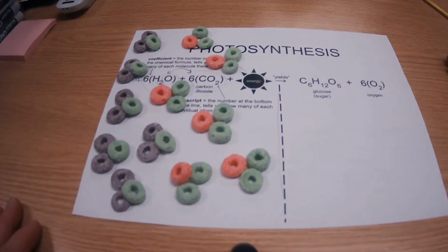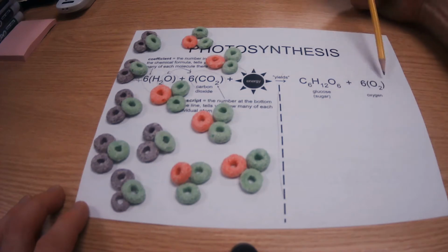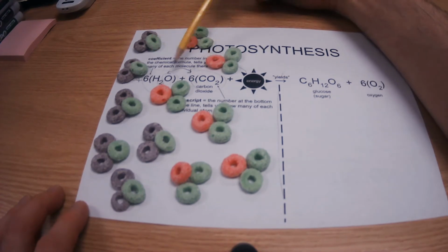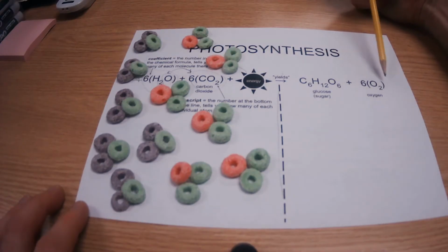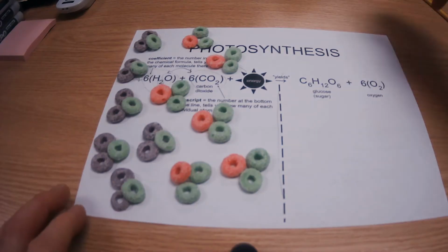All right, I've got all of my reactants built. So the stuff on the left-hand side of the equation, it's called the reactants. The stuff on the right-hand side of the equation are called the products. Reactants because we're reacting them in a chemical reaction. Products because that's what it's producing. Questions so far?